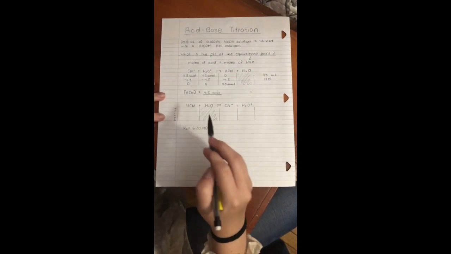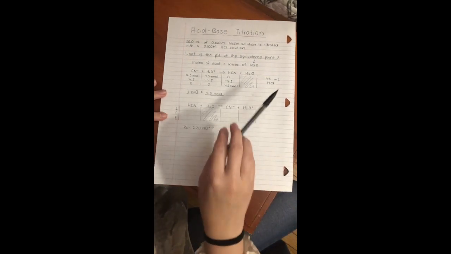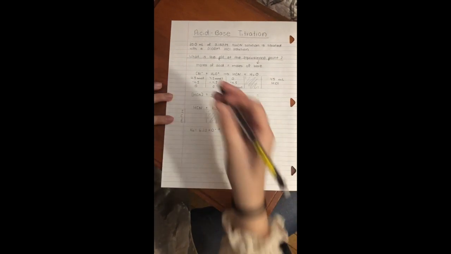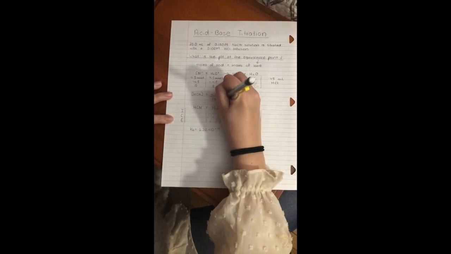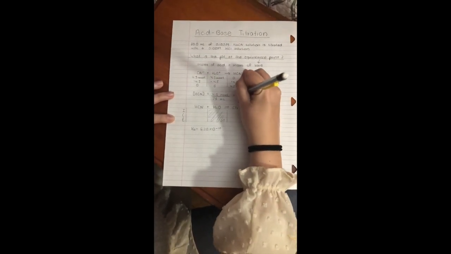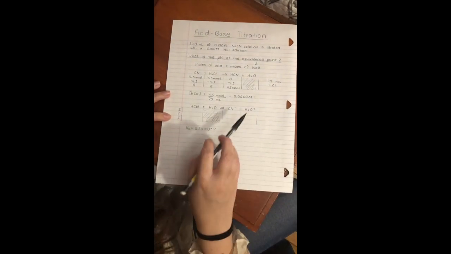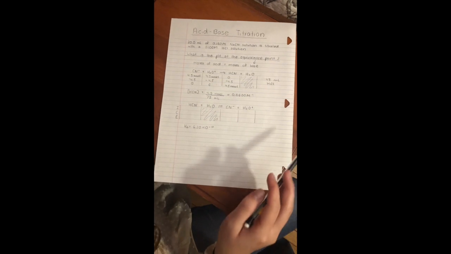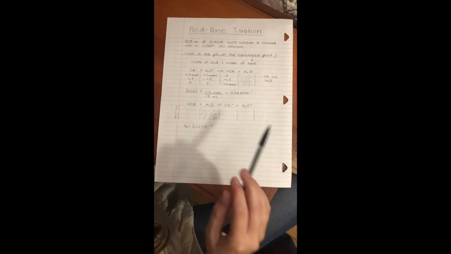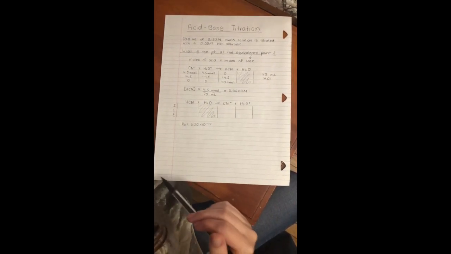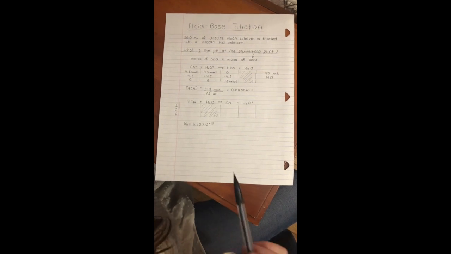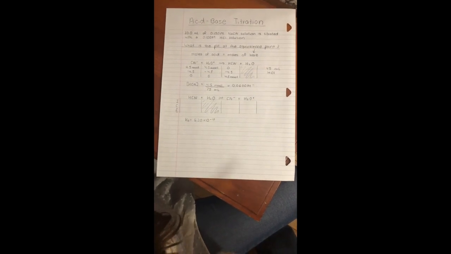Now we need to find the new concentration of our conjugate acid in solution. So we had 4.5 millimoles, and we know that we had 45 milliliters of acid added, and we started with 30 milliliters of base. So in total, we have 75 milliliters now. By dividing those, we get a new concentration here. So now all we have in solution is just this weak acid and water. So this now becomes a simple weak acid dissociation equilibrium question.